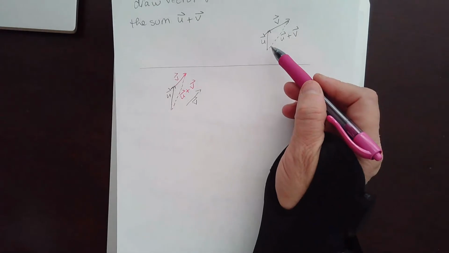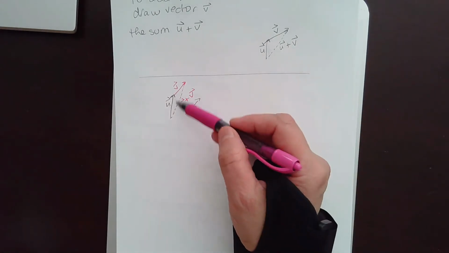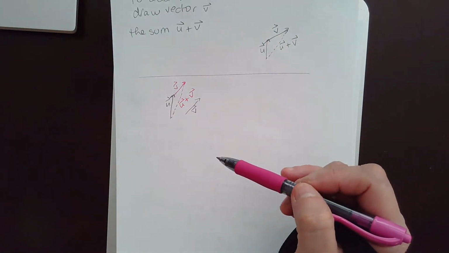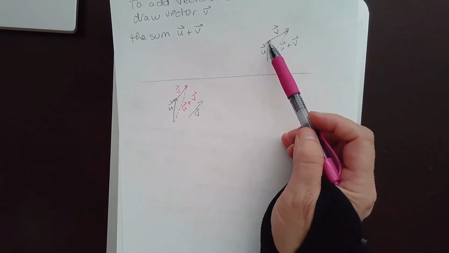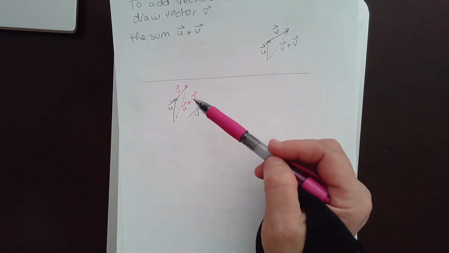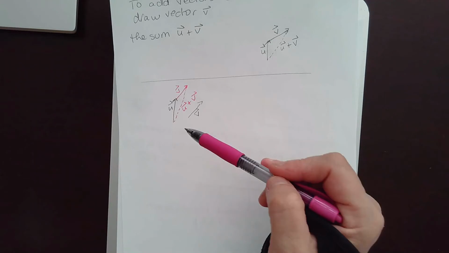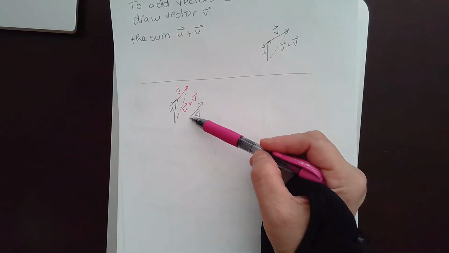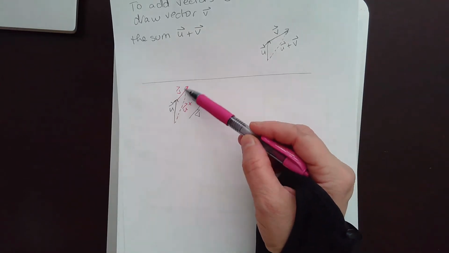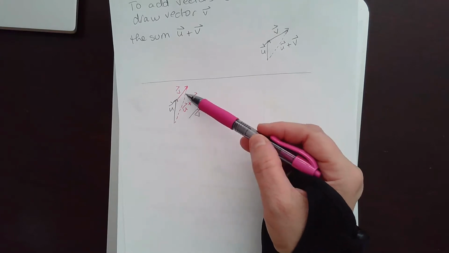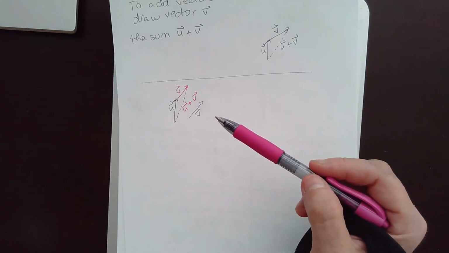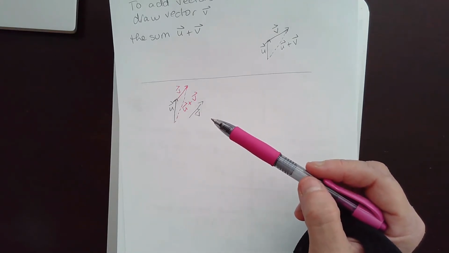Normally, it's not usually given to you like this. More normally, one vector does not start at the end of the other vector. But this is what you have to do. You have to make sure it is going in the same direction, same length. You cannot make it larger, longer, and so on.